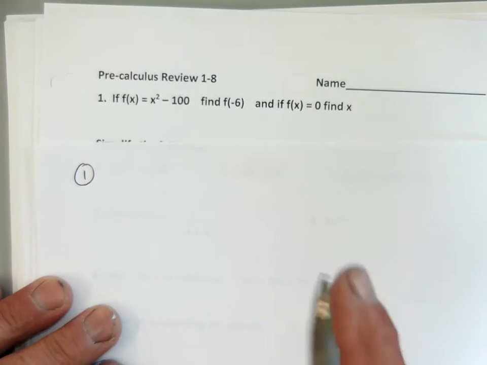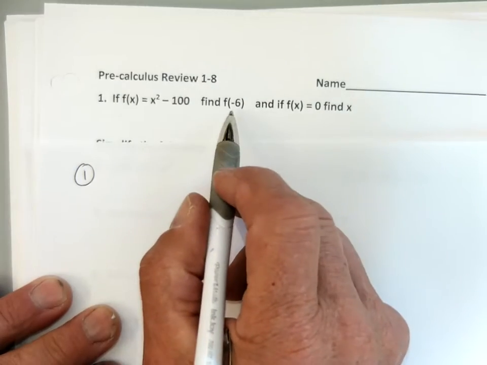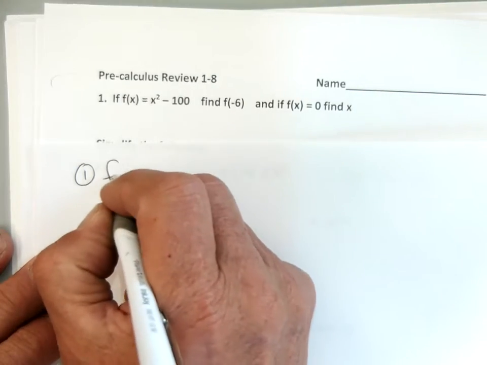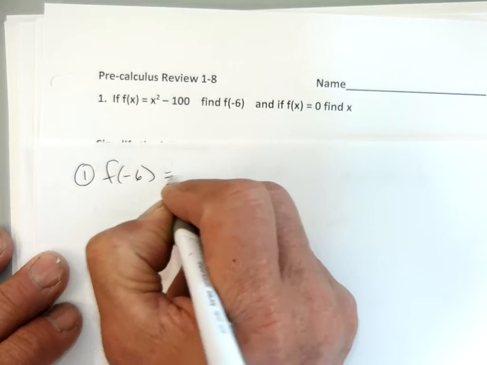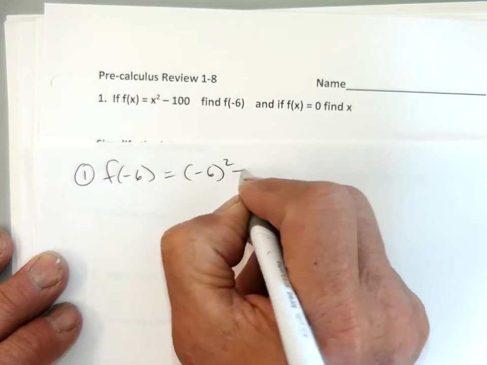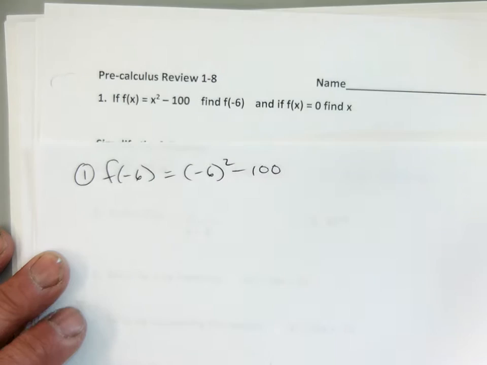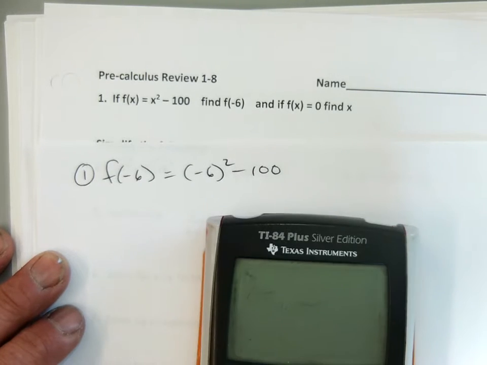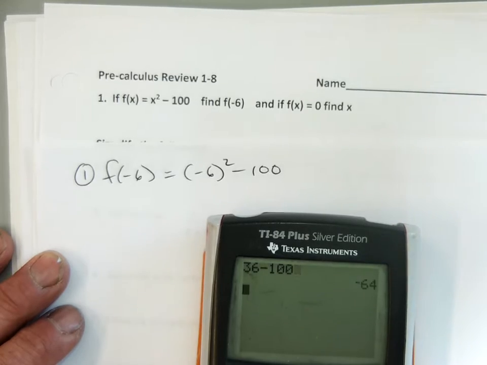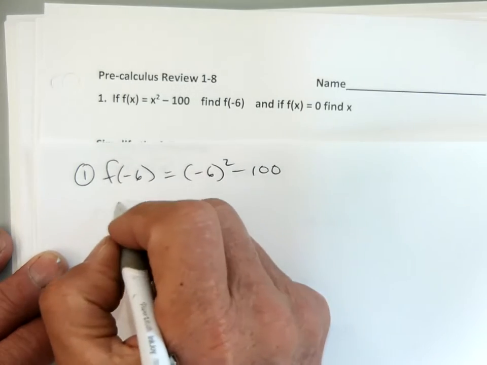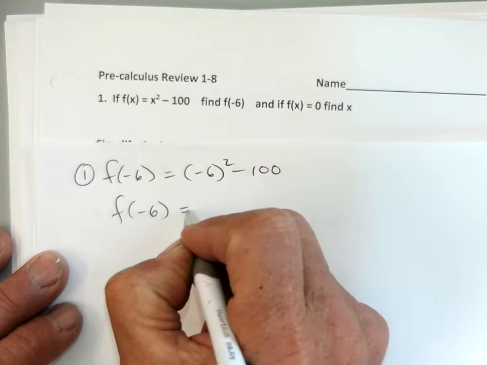Okay, number one. So if I want to find f of negative 6, it's just plug it in, right? It's just going to be negative 6 squared minus 10 minus 100, which is probably negative 64, but you've got 36 minus 100, negative 64. Okay.